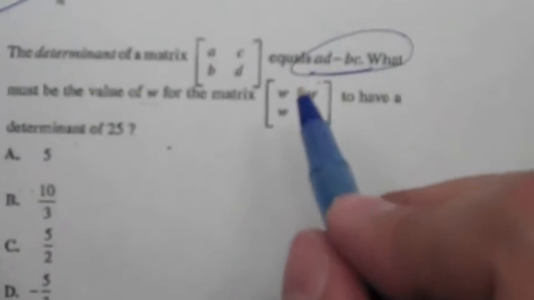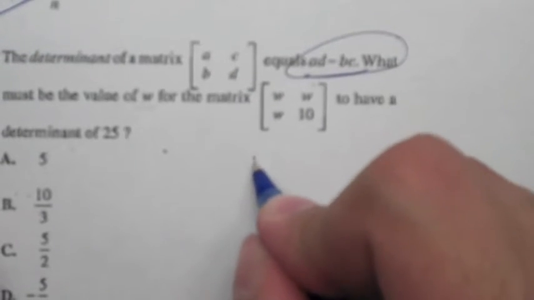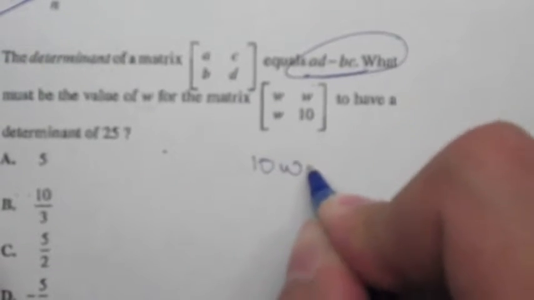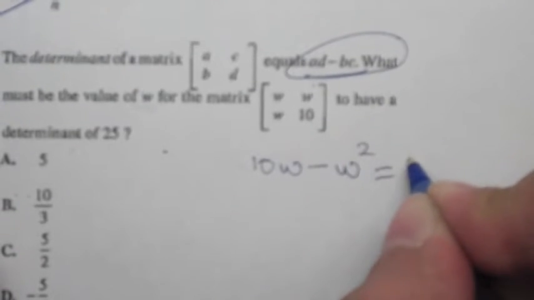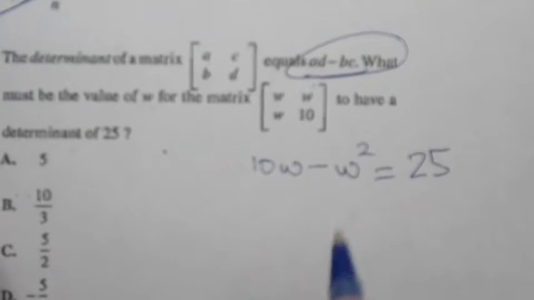Now, you could do this problem here using quadratics. You would do this times this. There's a times d. So w times 10 is just 10w minus this times this, w squared equals, we want it to equal 25. And solve this using like quadratic formula or factoring or something.